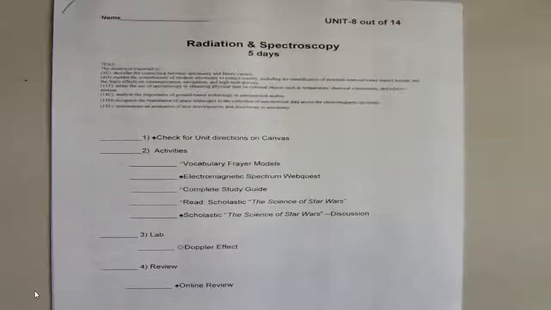Alright guys, Unit 8, Spectroscopy and Radiation Spectroscopy. An important thing to note about this unit is it covers 2 chapters, the spectroscopy and radiation chapters. So keep that in mind, because that means the answers are going to be spread out a little further through the chapters. With that being said, here's what we're going to do.